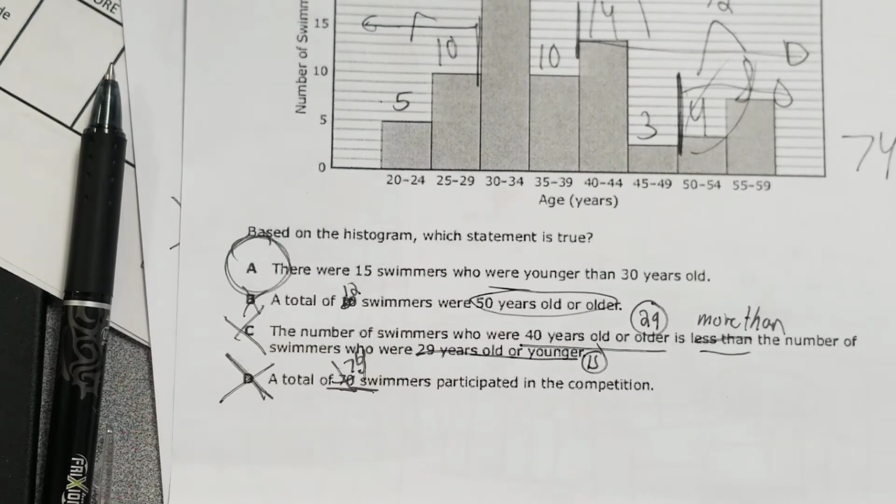Alfalfa? Armadillo, I like that one. A is an armadillo.